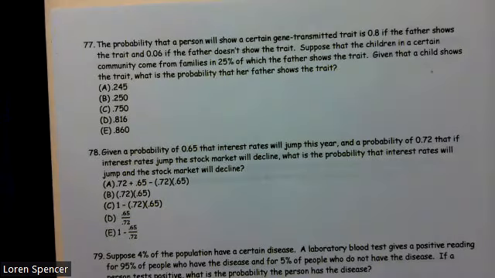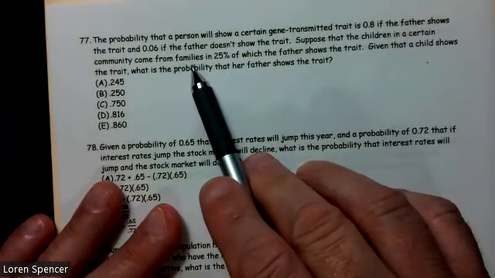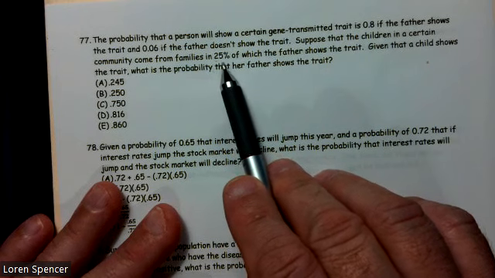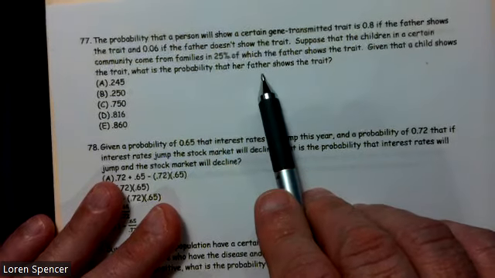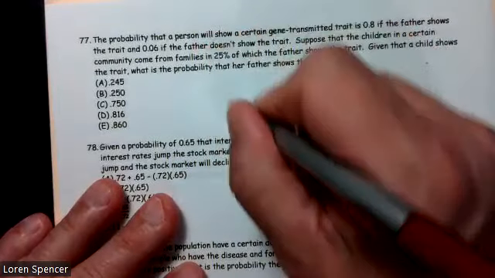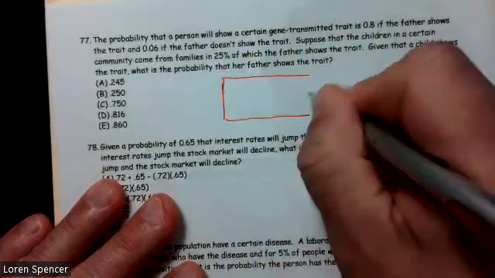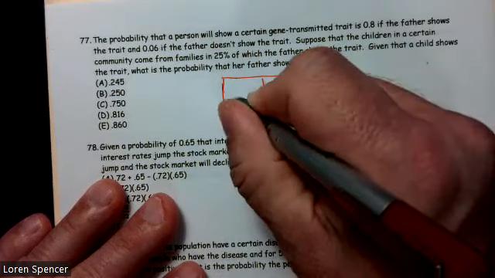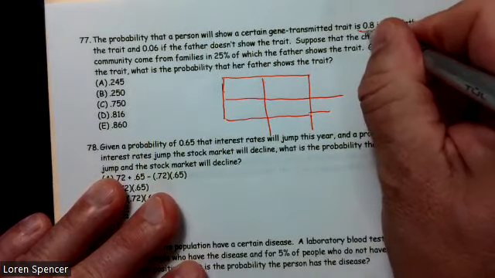Another table. The probability a person will show a certain gene transmitter trait is 0.8 if the father shows a trait and 0.6 if the father doesn't show the trait. Suppose the children in a certain community come from families in 25% of which the father shows a trait. Given that a child shows a trait, what's the probability that her father shows the trait? So first off, we have three numbers. So that kind of tells me I'm looking for a table. Hope I have enough room for this.